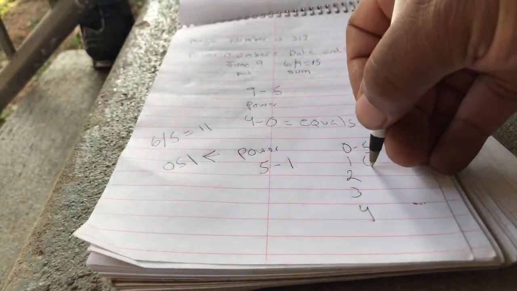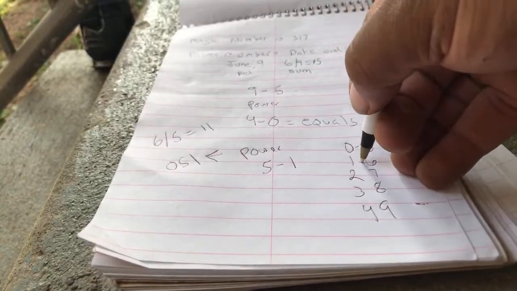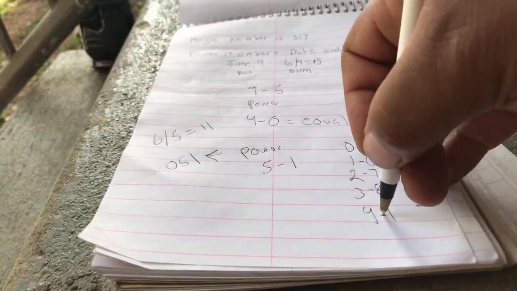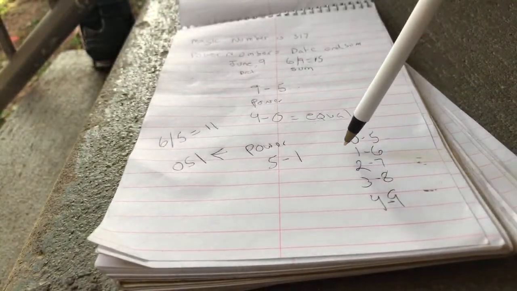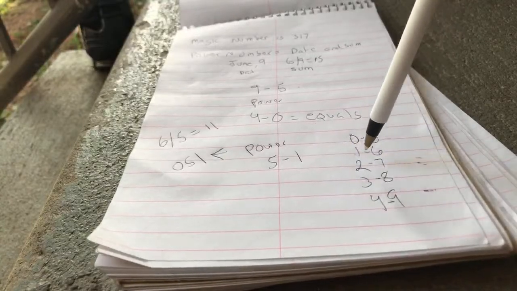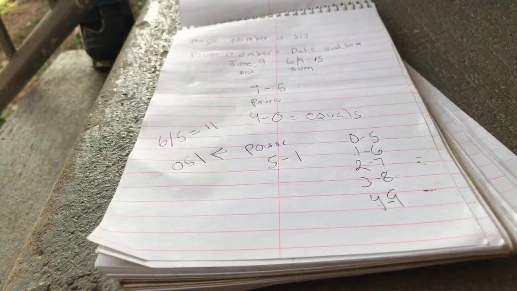These are mirror numbers. 6, 7, 8, 9. So 0 equals 5. 1 equals 6. My finger's fatter than 1 equals 5. 0 equals 5, 1 equals 6, 2 equals 7, 3 equals 8, 4 equals 9. Alright? So a lot of the times you can just play these mirror numbers together.